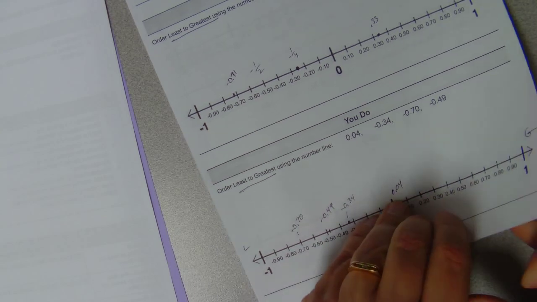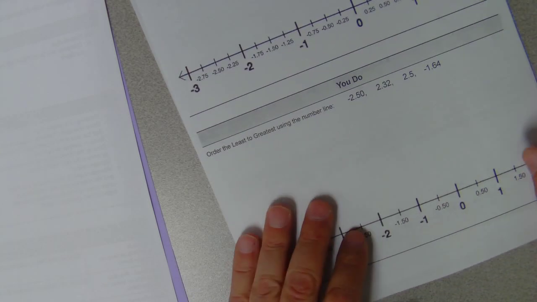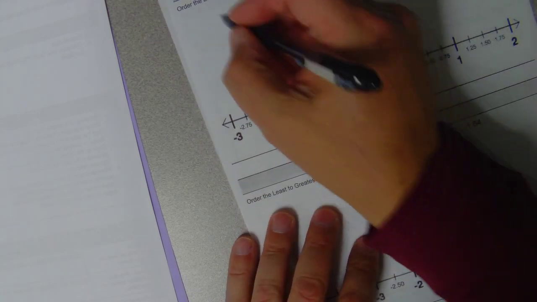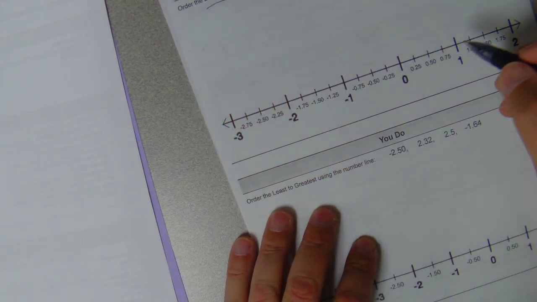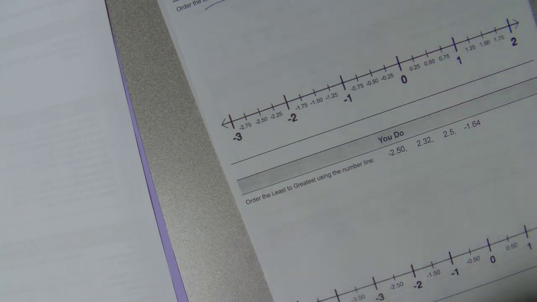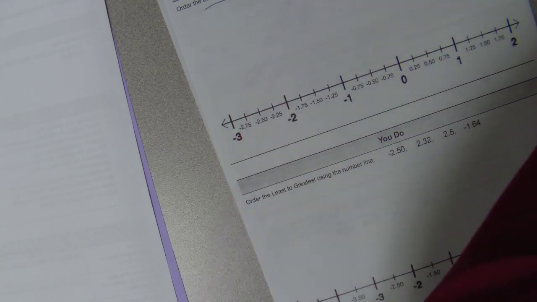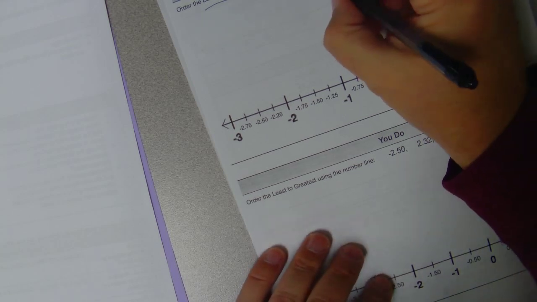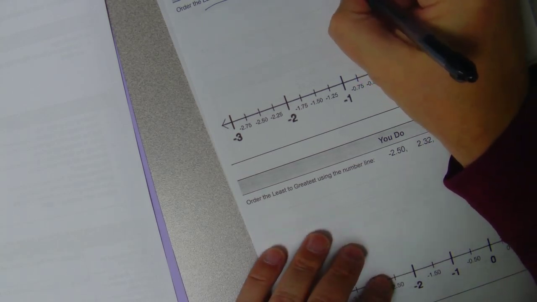Okay. Back to us doing it again. Least to greatest. Always convert to decimals first. Once we do that, we have negative 0.80.